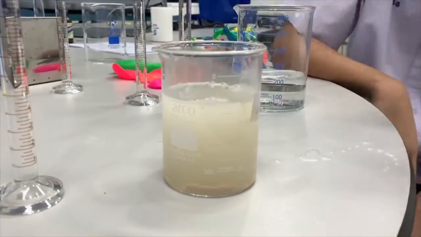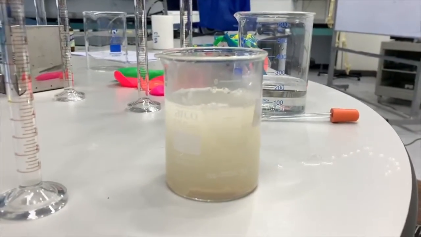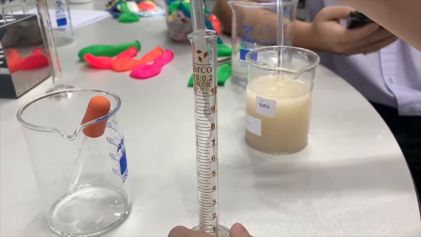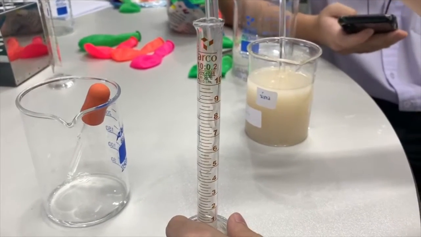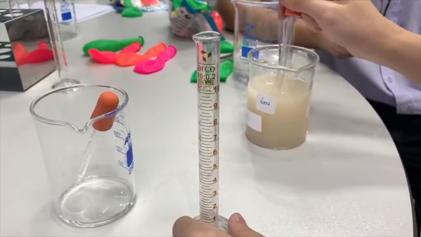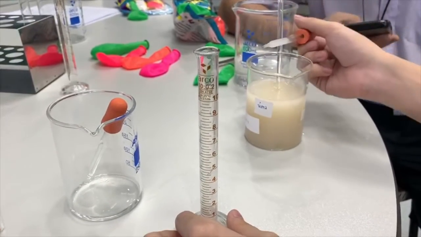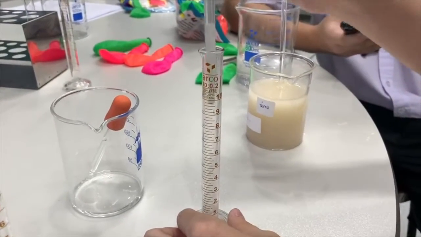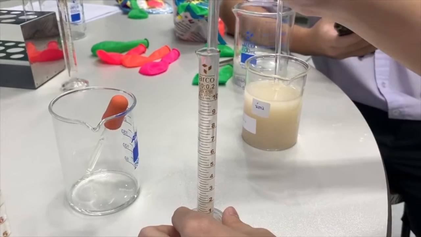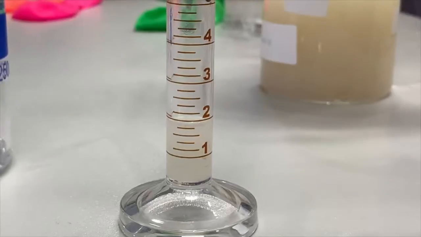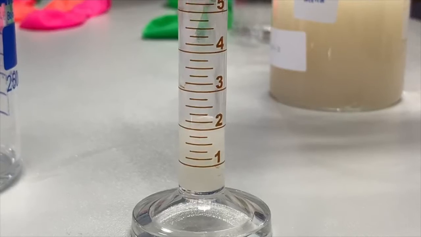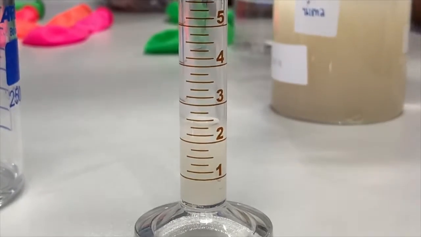Next is variable. First is independent variable, it is the amount of yeast. Second is dependent variable, it is the diameter of balloons. And the last thing is control variable, it is the amount of sugar, type of balloons, temperature, and type of yeast.